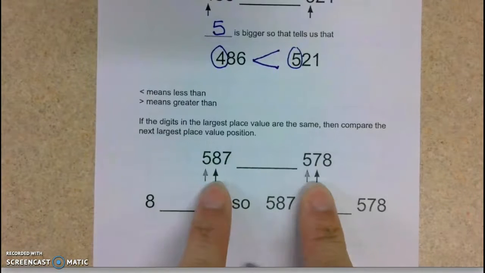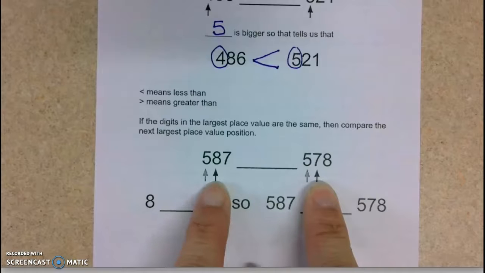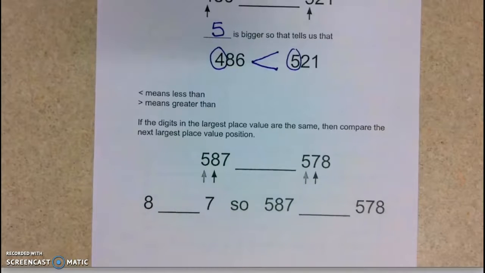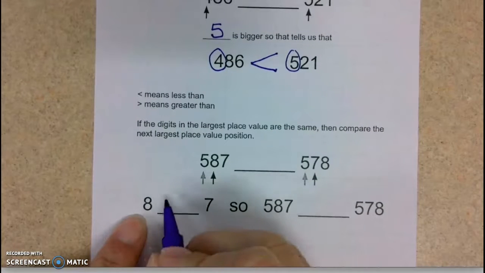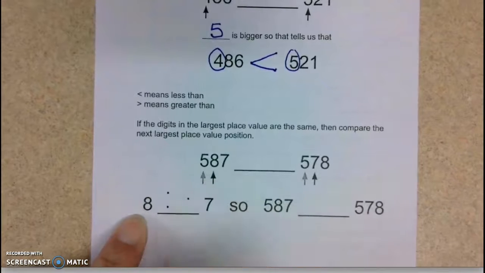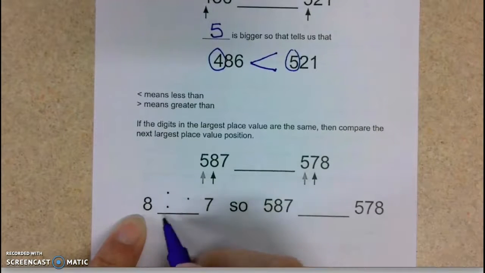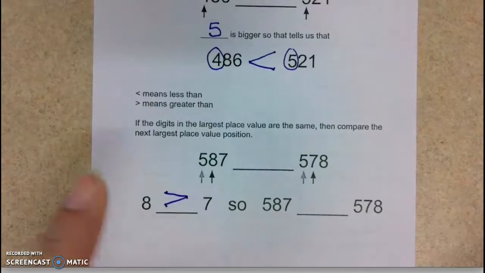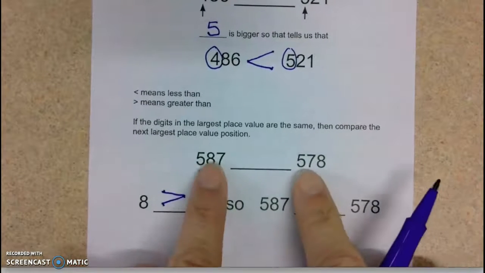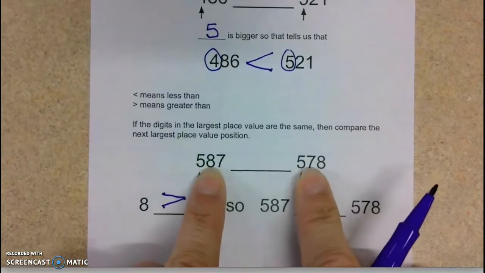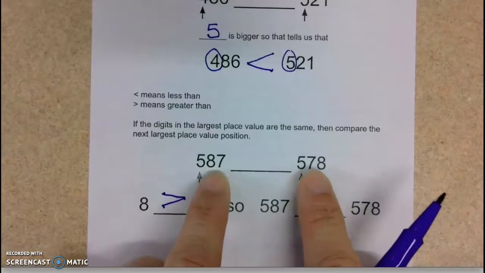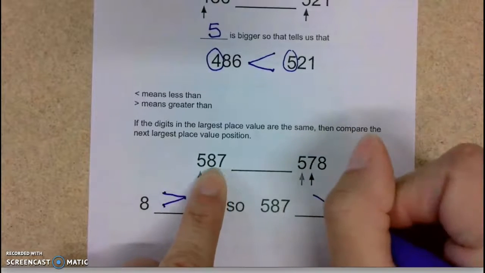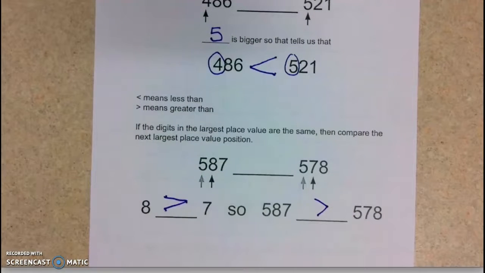What do you know about 8 compared with 7? 8 is bigger than 7, isn't it? 8 is bigger than 7, so you can give the big number 2 dots and the little number 1 dot, and then connect your dots, or you can just say 8 is greater than 7. And since 8 is bigger than 7, and that's the first place value position that we could determine a difference, that is the place where we find out that 587 is greater than 578.